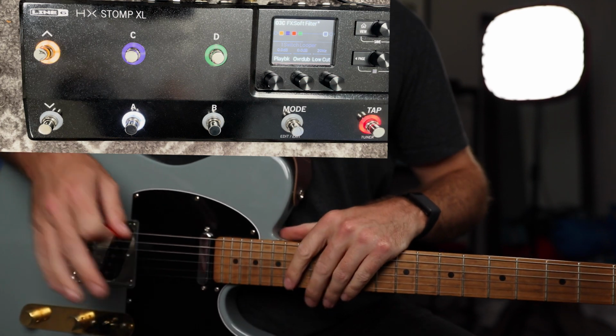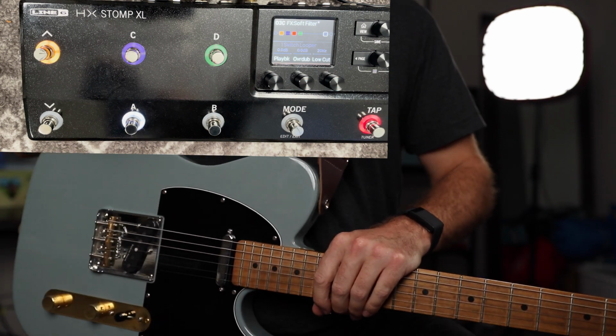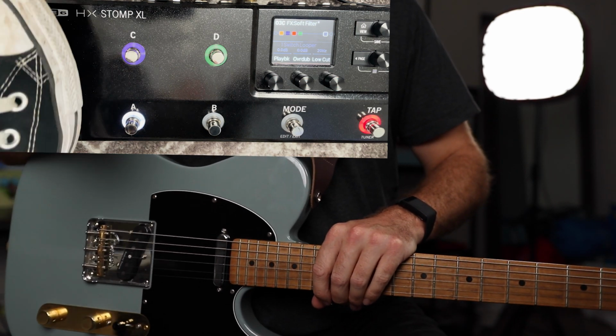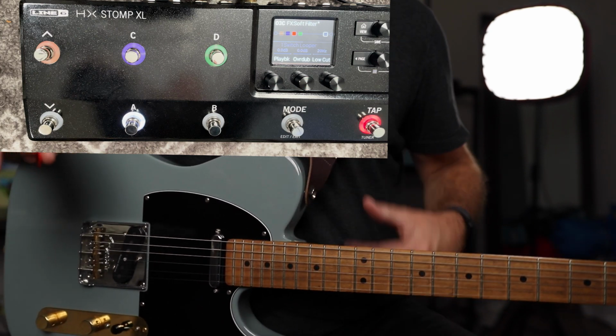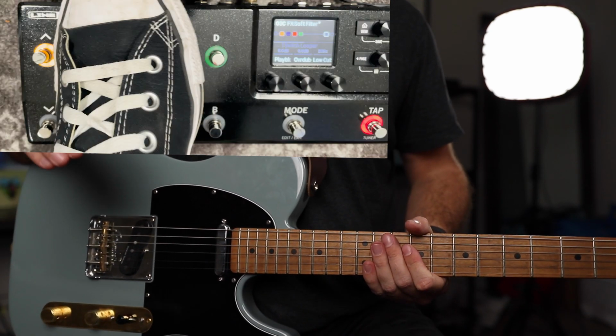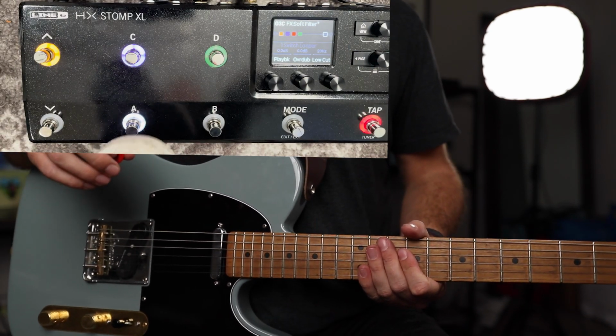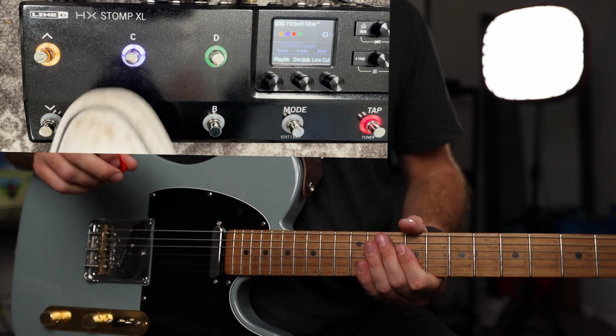Double tap it to stop it, and it is still there because I haven't changed scenes, I haven't done anything else. If I want to go back and solo over it, maybe with a Mutron sound effect, I can just tap it once and it'll play again like this.